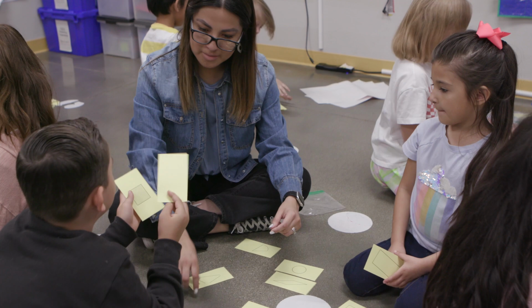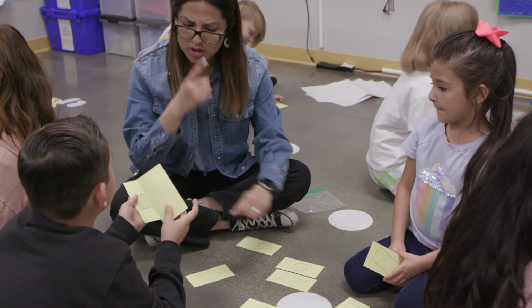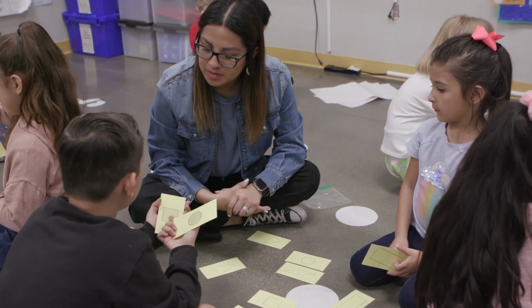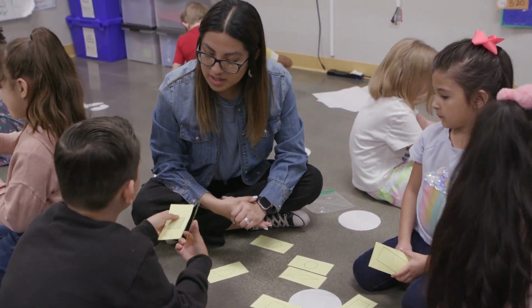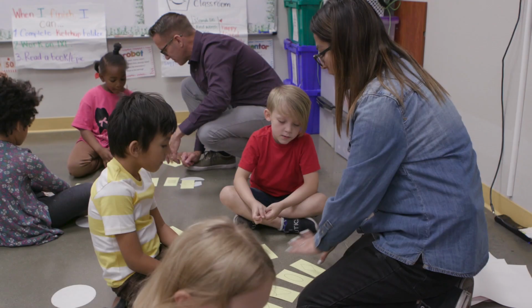Jordan reaches down and picks up two cards with shaded shapes, a square and a circle, and shows them to the educator. Okay, why are those the same? Because the black and the black. Oh, okay, they're shaded in. In the next scene, the educator kneels in front of a different pair of children, a child in a yellow striped shirt and a child in a red shirt. The child in the red shirt points to each card and explains that there is one of each shape.